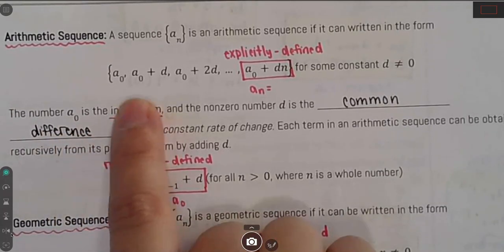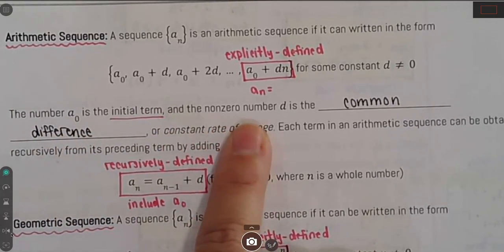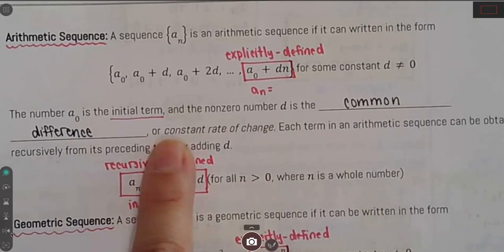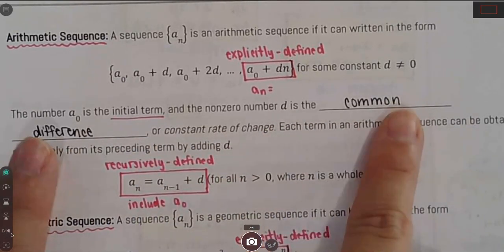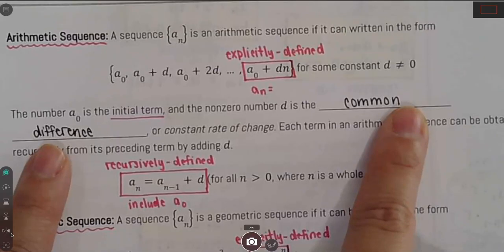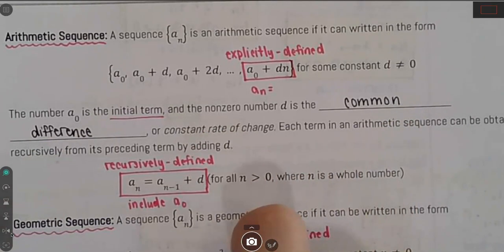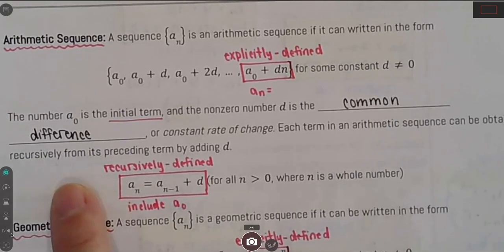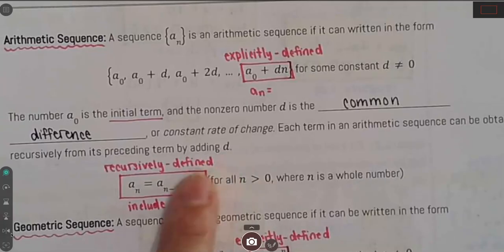The number a naught is the initial term, and the non-zero number d is the common difference, or constant rate of change. Common difference seems to be the term used more frequently, but I wanted to throw this in there just in case that appears on the AP exam. Constant rate of change, same thing. Each term in an arithmetic sequence can be obtained recursively from its preceding term by adding d.